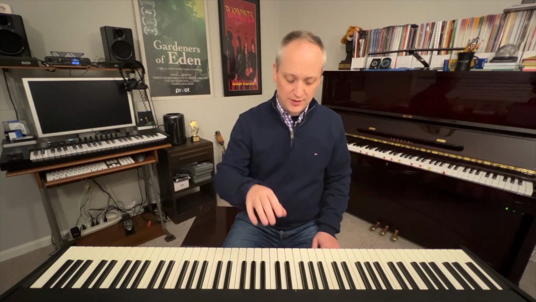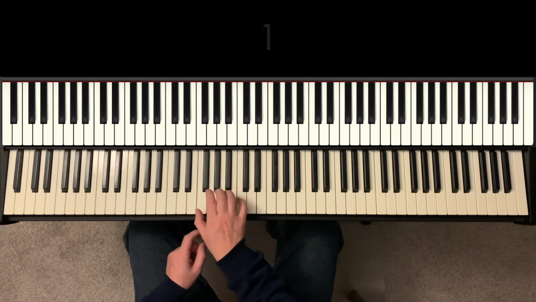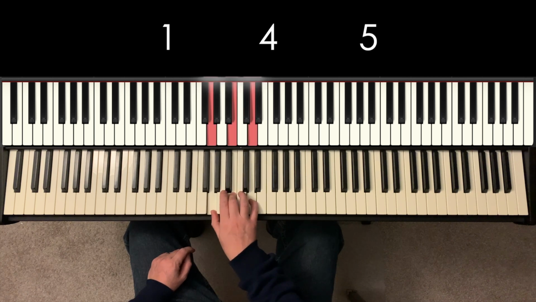Let's look at a common 3-chord progression using the 1, 4, and 5 chords. These are called the primary chords as they're the most important chords in a key. So with your right hand thumb, find 1. And let's go down for 4. Remember, 8, 7, 6, 5, 4 is F, and then 5 is a step up from that on G.